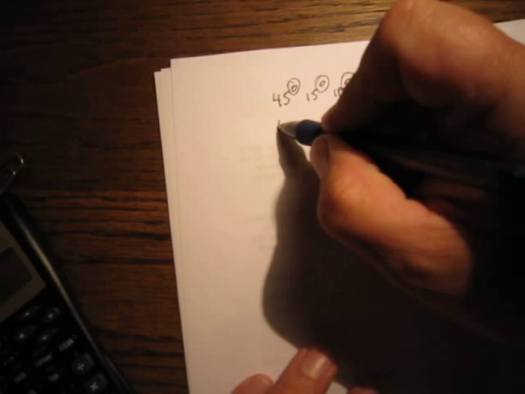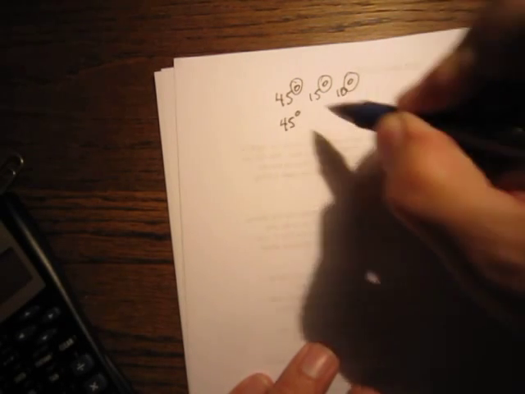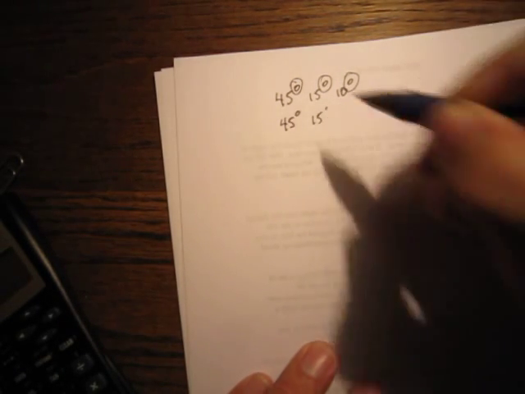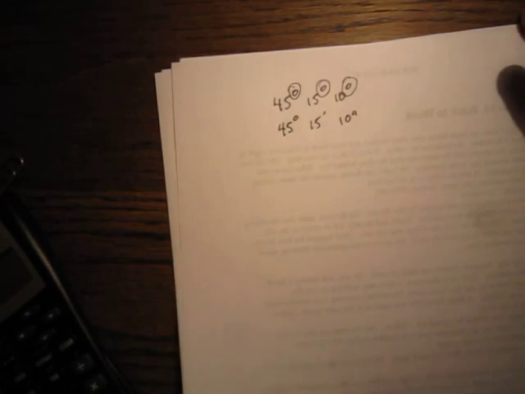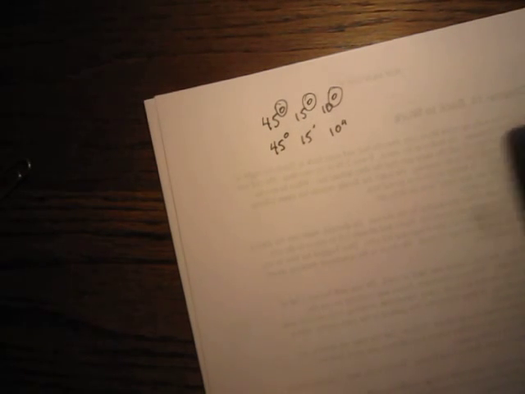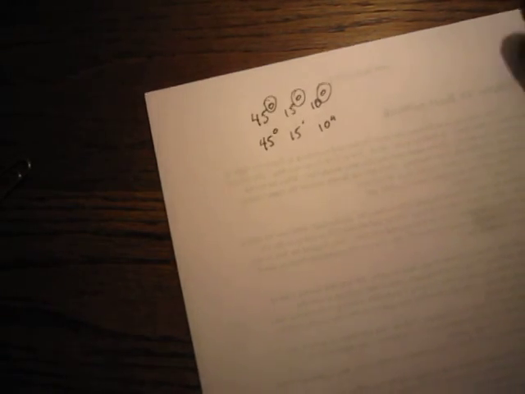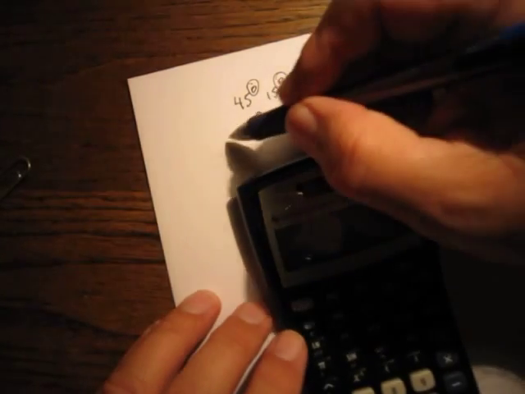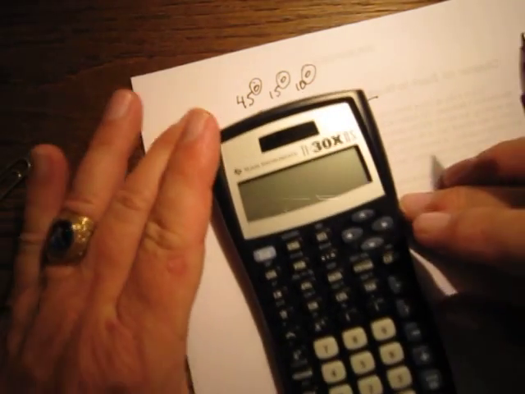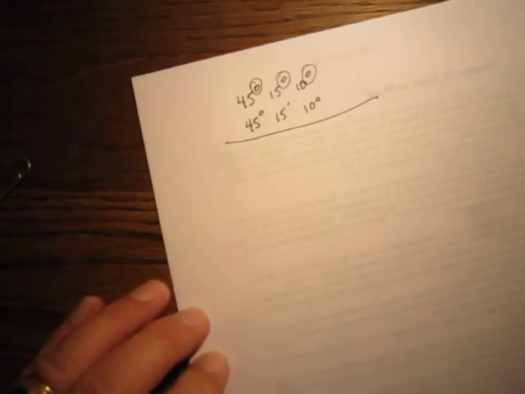This calculator will actually give you the degree, minute, and second symbols. So that's one thing good about it. But of course, you've got to push extra buttons to have that privilege of that display. Okay? So anyway, I'm going to use this one, and we're going to work some problems.